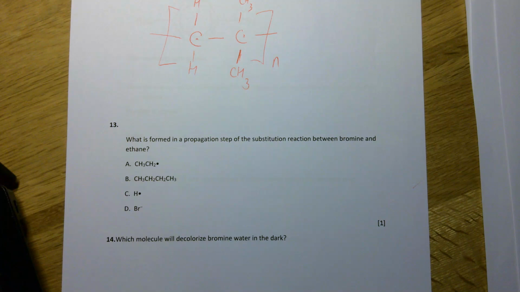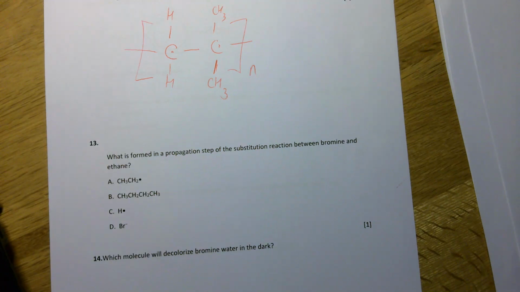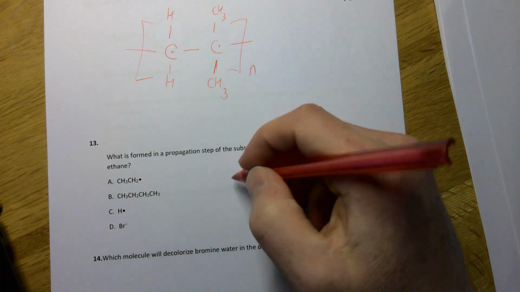I'm going to pause the video and charge my computer up. This mechanism, you should be pretty good at this.